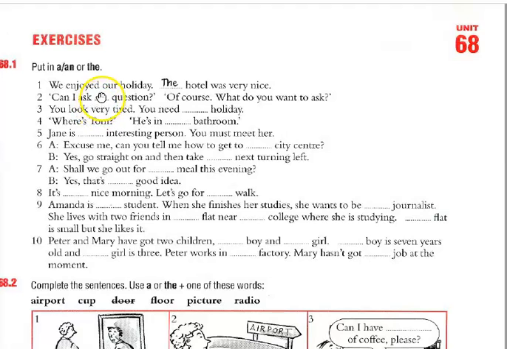Can I ask a question? Of course. What do you want to ask? So the rest of these you can have a look at. You can pause the video and have a little look.